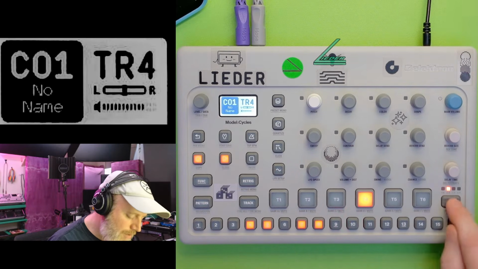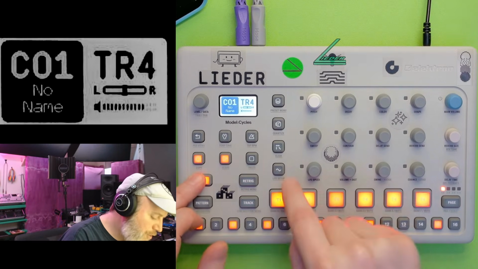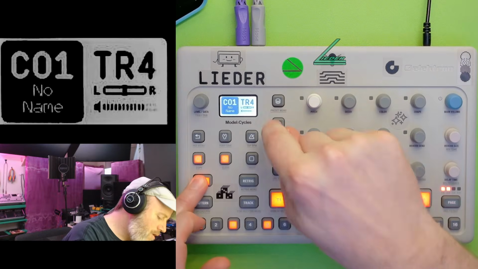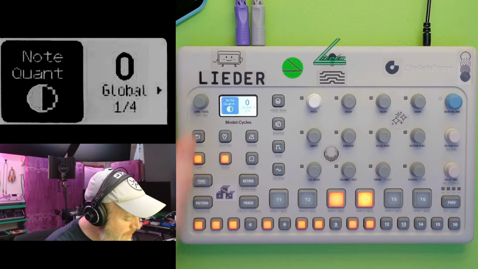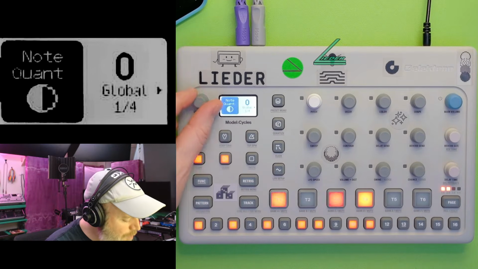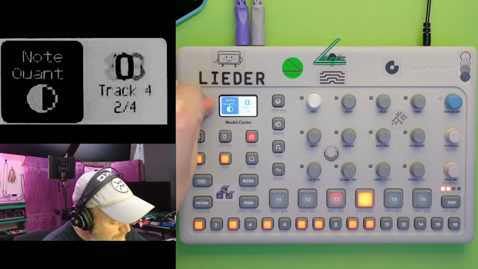Really bad timing on that, so let's fix that by going to the quantize, holding function, and hitting this little punch mitt there. Now we're in the quantize, and the first thing I'm going to do is go not to global. I usually don't mess with global. I like to go right directly to the track. Just go ahead and crank it.